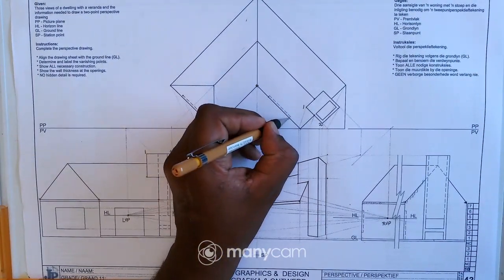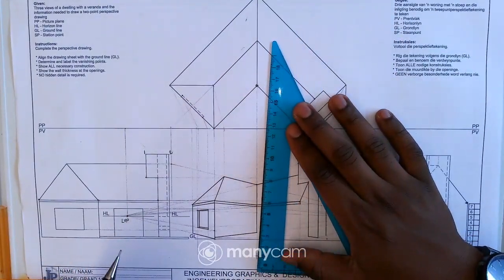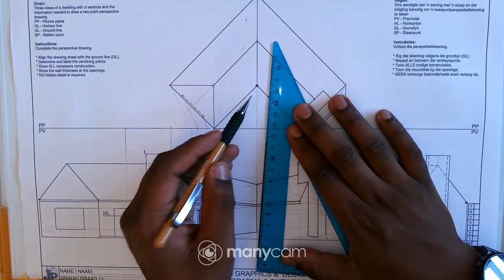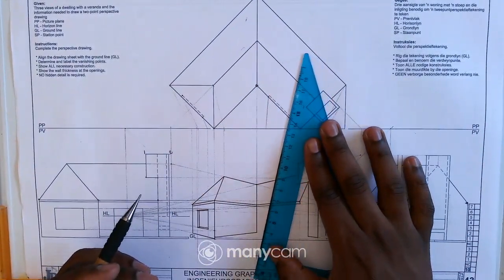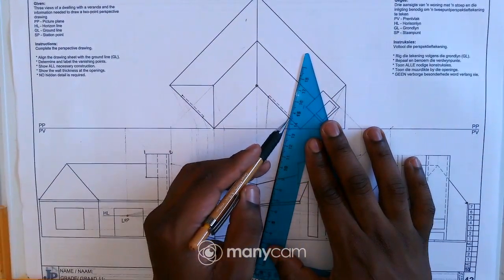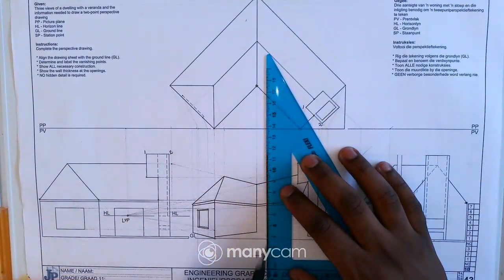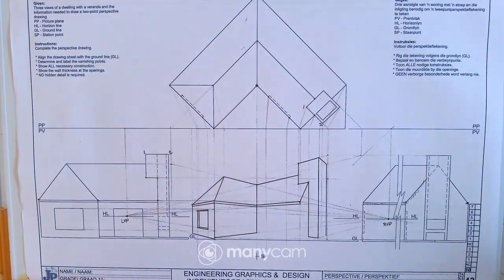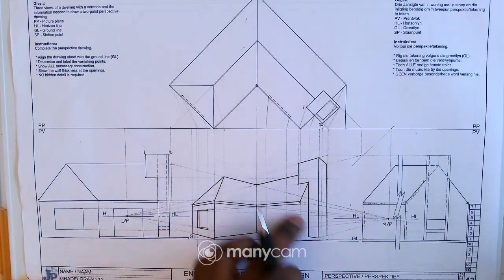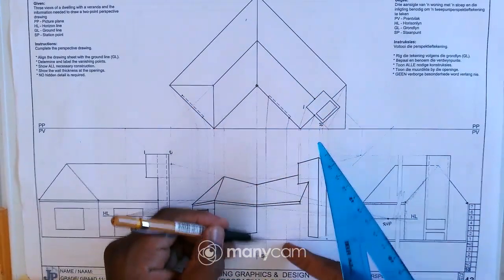So I have to take these points down to the station point first. So I'll just project the point down to there and take this point down there as well, and then from there I just draw vertical lines like that. Okay, so the opening is right somewhere there, because now I have these two vertical lines.